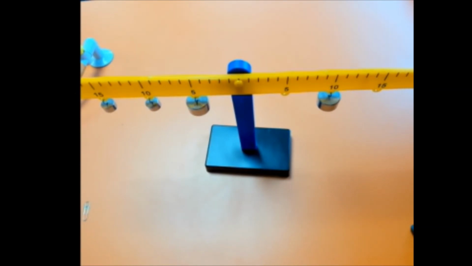We've got 50 at a distance of 10 on one side, and 50 at 5 on the other side. We've also got 10 at 10 and 10 at 15.